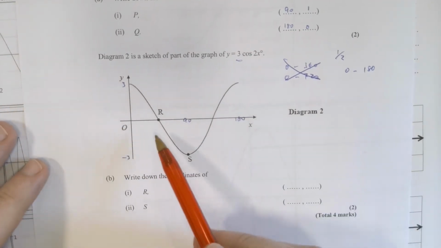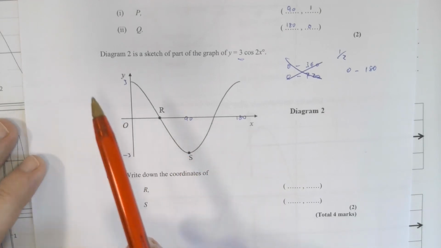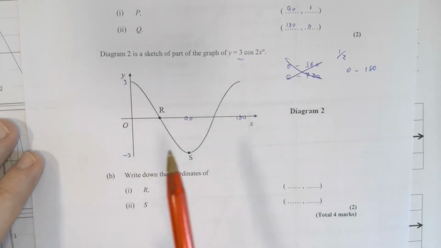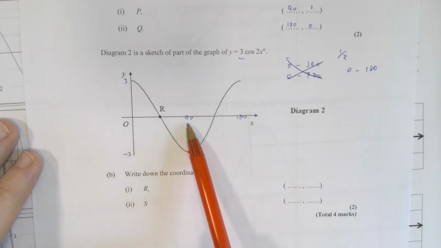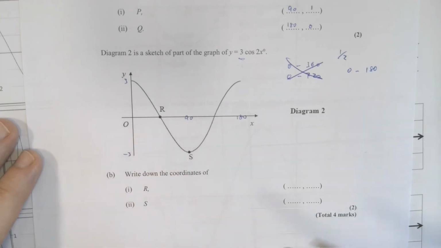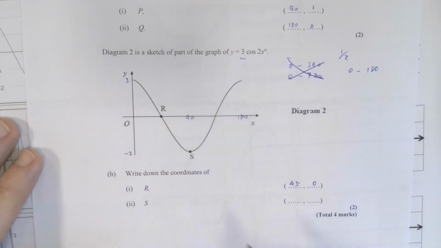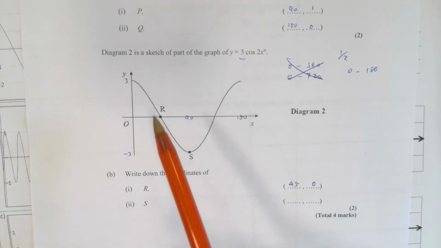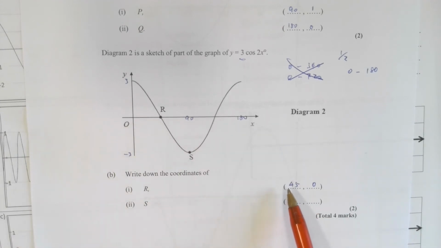Okay, the coordinate of point R. We've already talked about how the period of this graph is effectively halved. It's between 0 and 180. That means if this is 90, this is exactly halfway between 0 and 90, which is in fact 45 and 0. If you think about a traditional cos graph, it usually comes down and intersects the x-axis at 90, but everything's halved, so that would be 45.